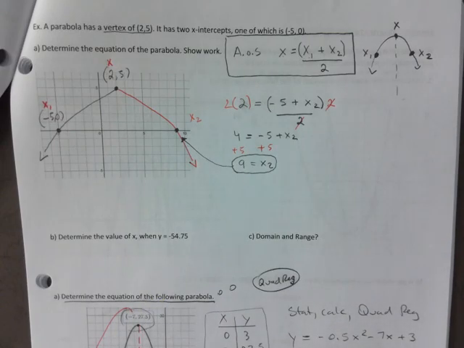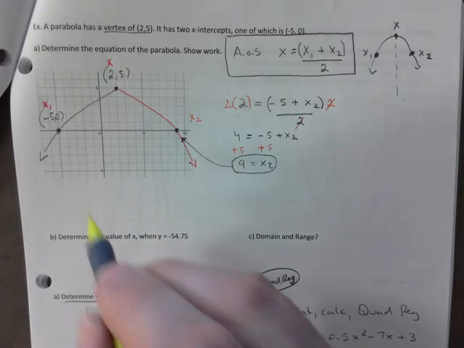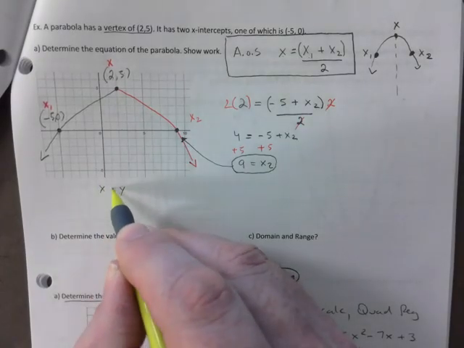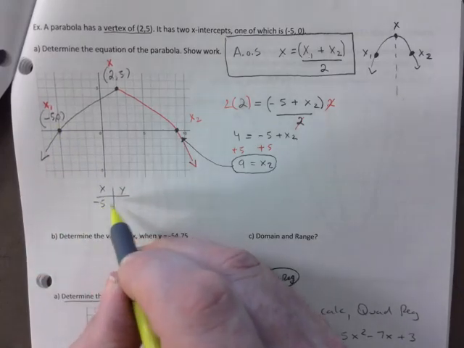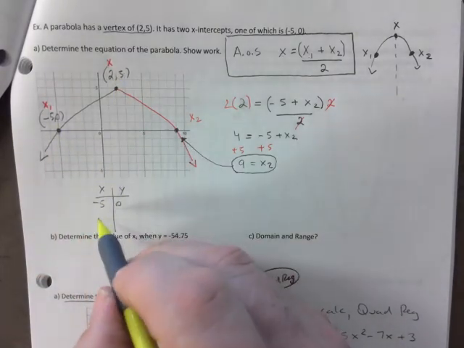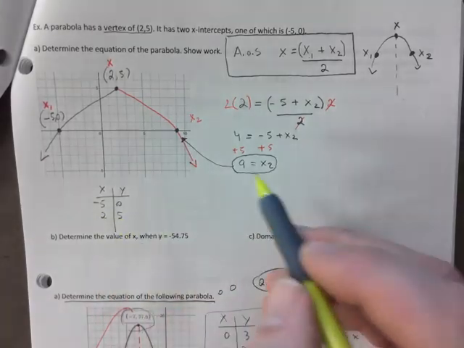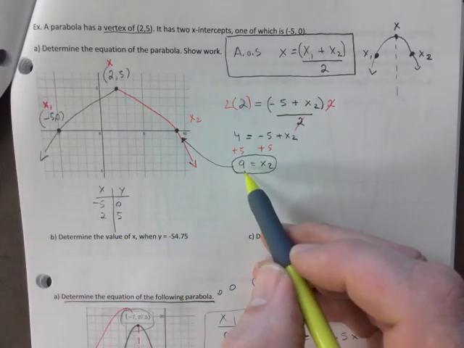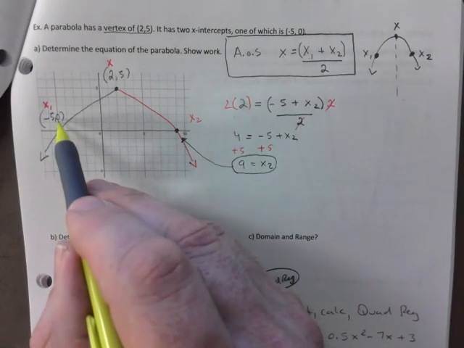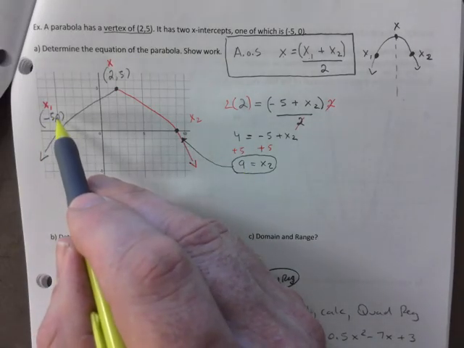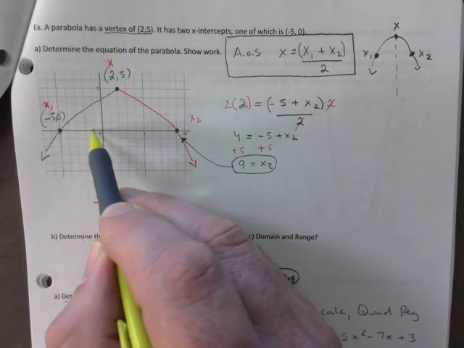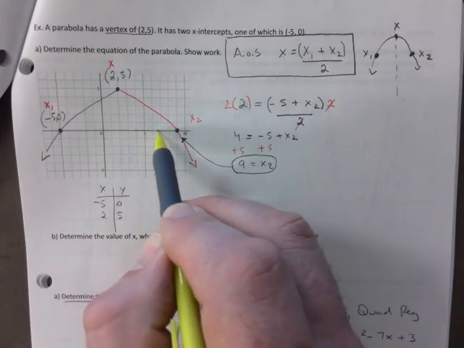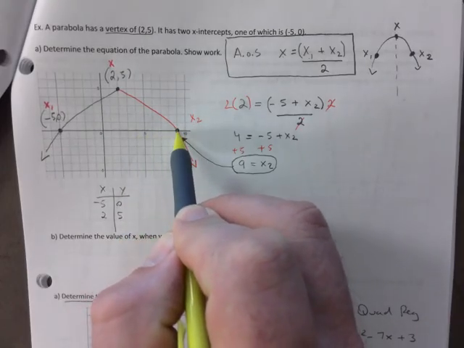Do you have 3 points now? Yes. Can you do a regression? Yes. All right. So we have (-5, 0). We have (2, 5). And we have (9, what?) 0, right? Because, why do we know it's 0? Because we are going by this x-intercept. So we're going at the same height, right?